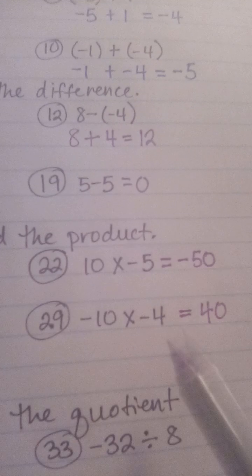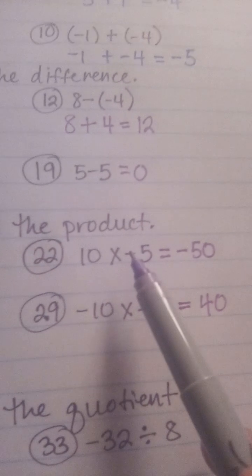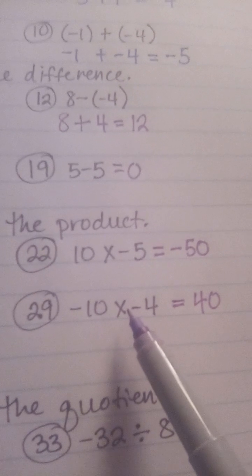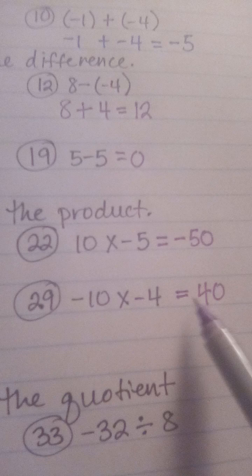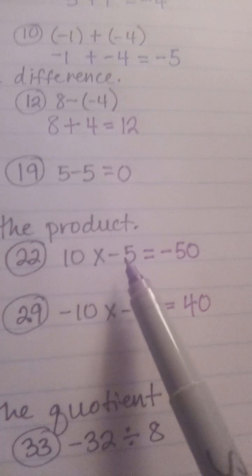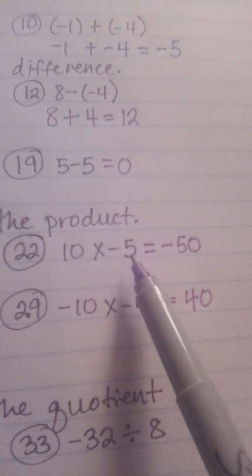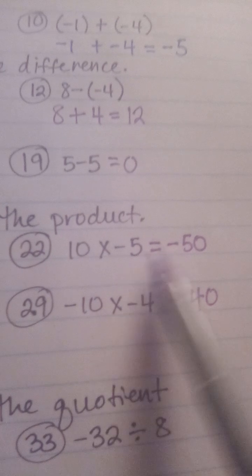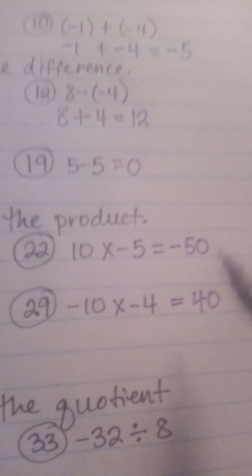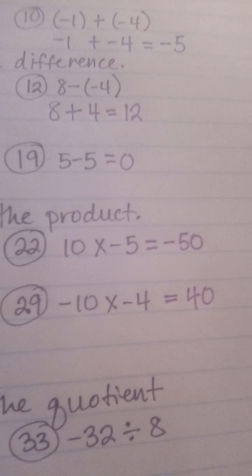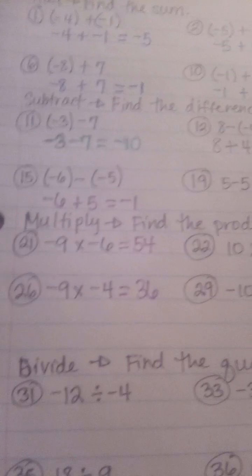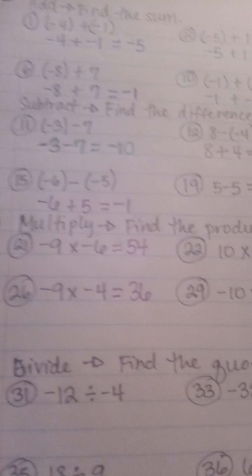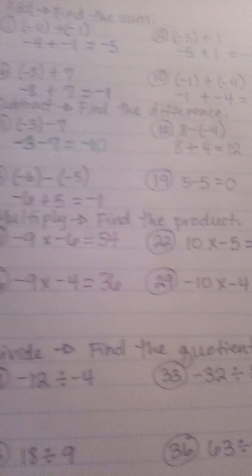All right. The difference between this and that is, like I mentioned before, when you have two negatives in multiplication or dividing, the answer will be a positive. And if one is a negative sign and another is a positive, the answer will be a negative. But other than that, any questions on 21, 22, 26, and 29 on finding the product?